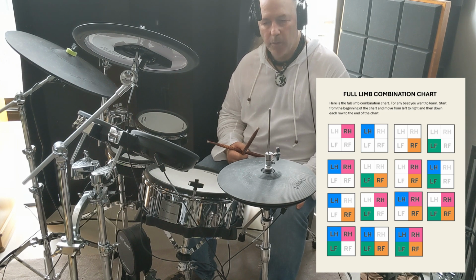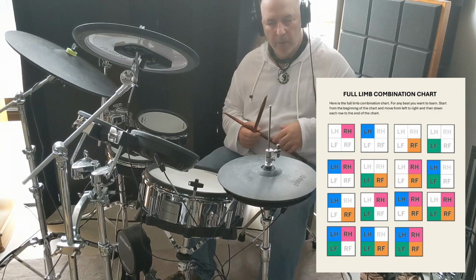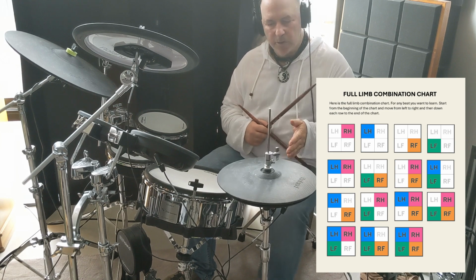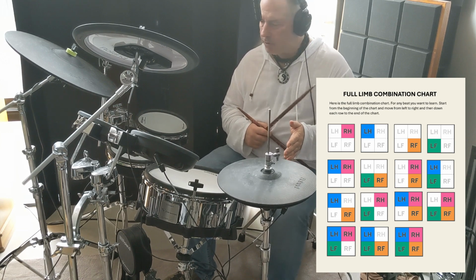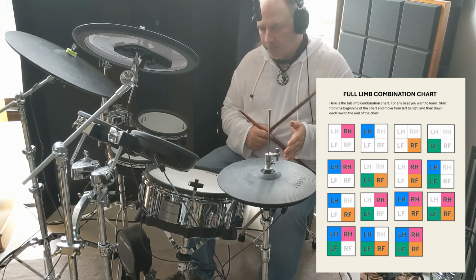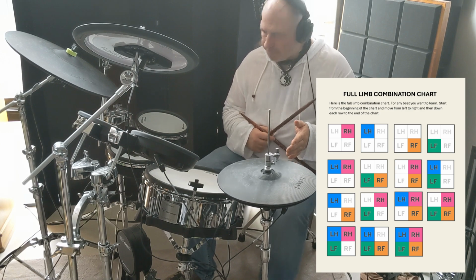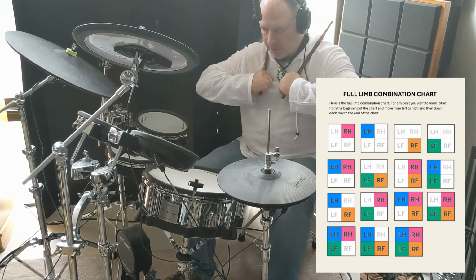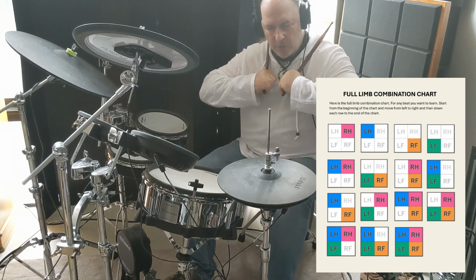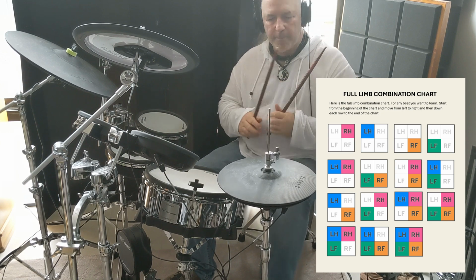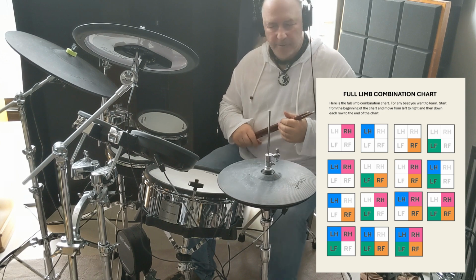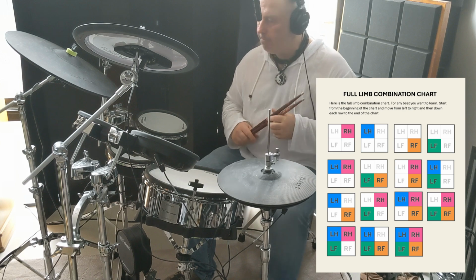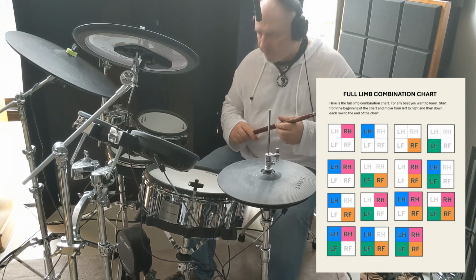2, 3, 4, 1. And get used to that just going on its own. But in the pocket. You're not using any other thing to create that pocket. It's just the hi-hat creating the pocket. The hi-hat could be driving this whole thing, on those upbeats.